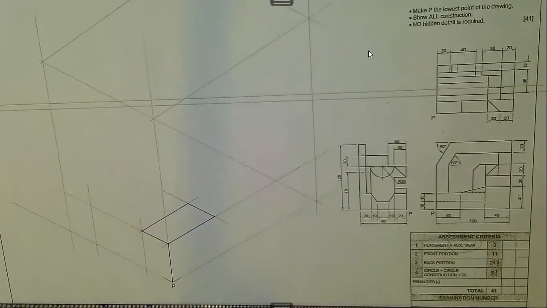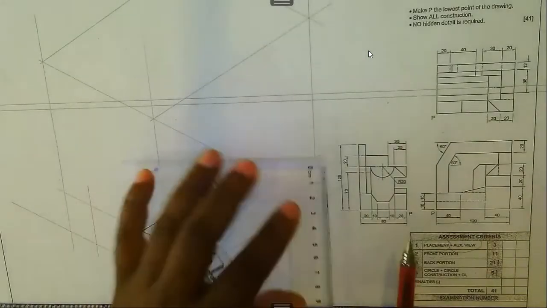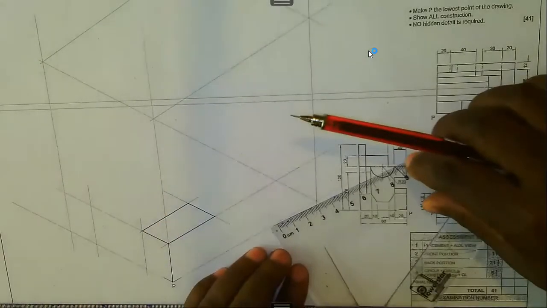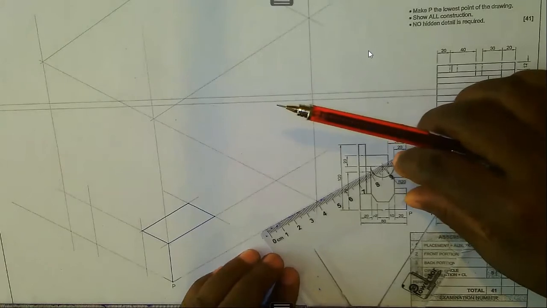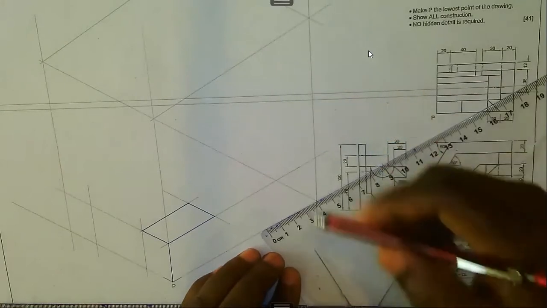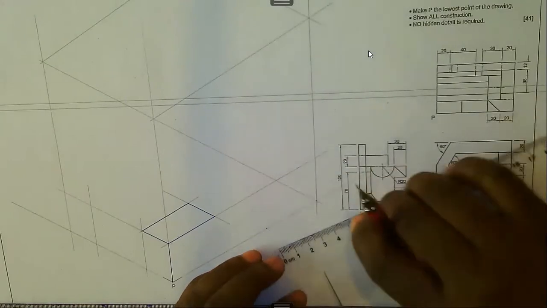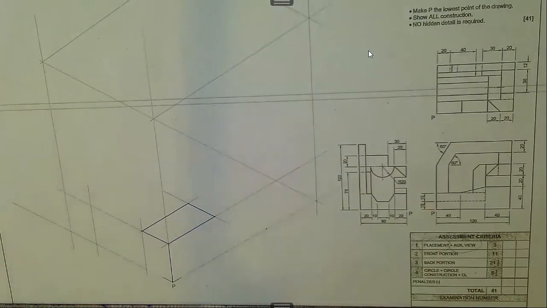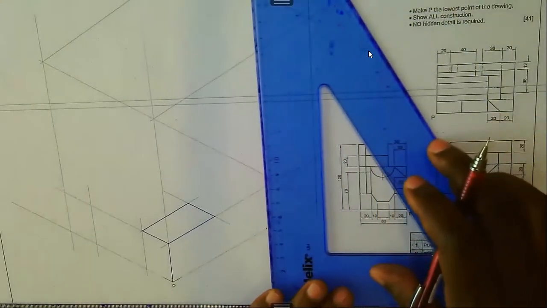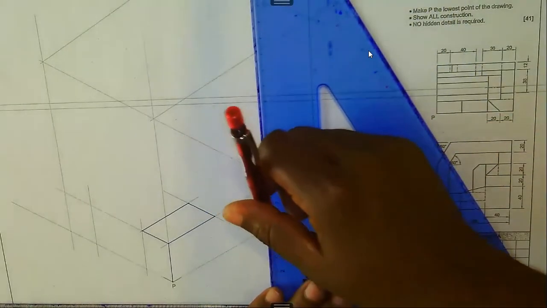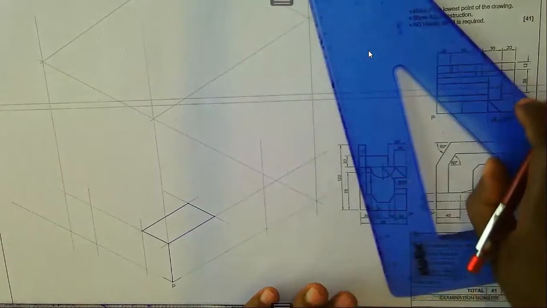All right. Now, we also have got 40. So we want to measure 40 millimeters from here to there. And we take this one up, like that.